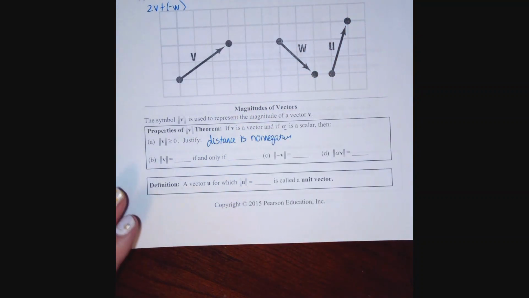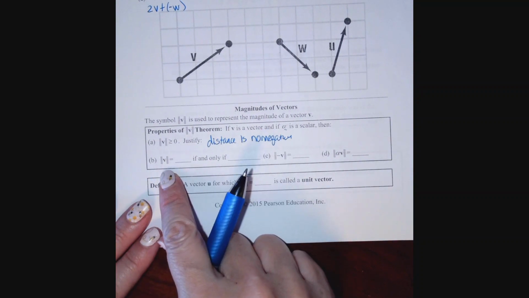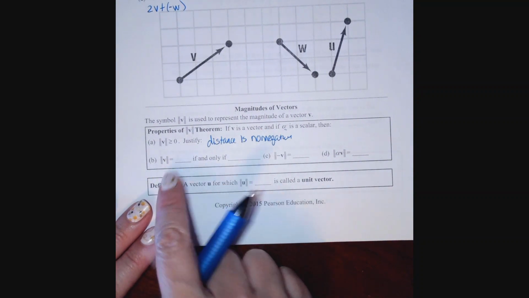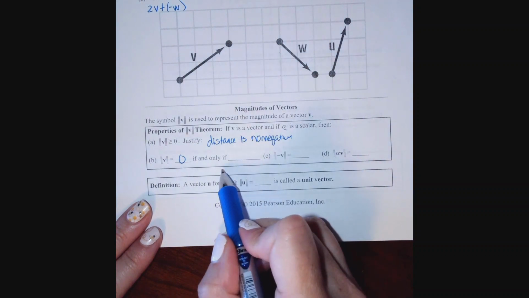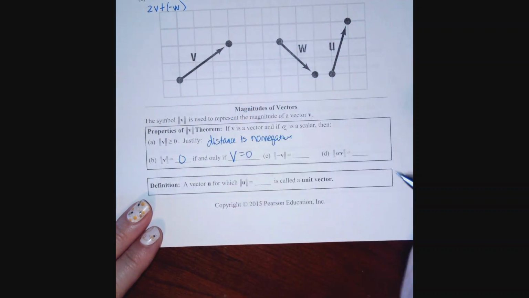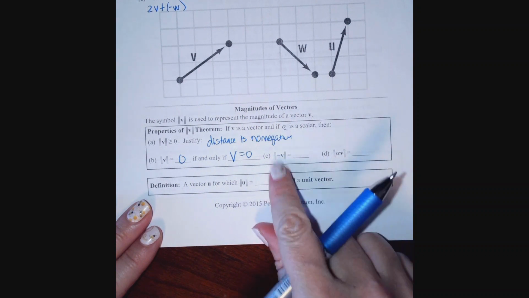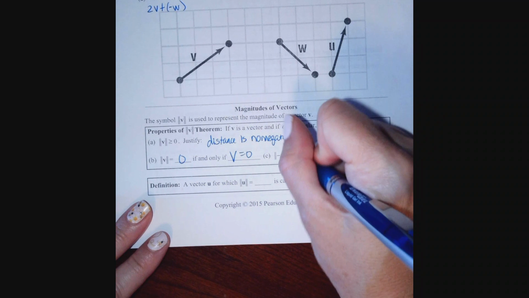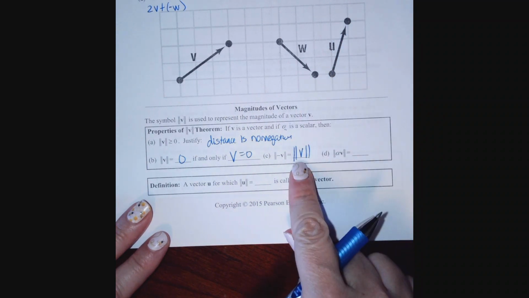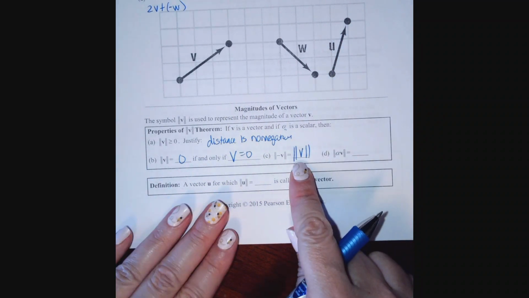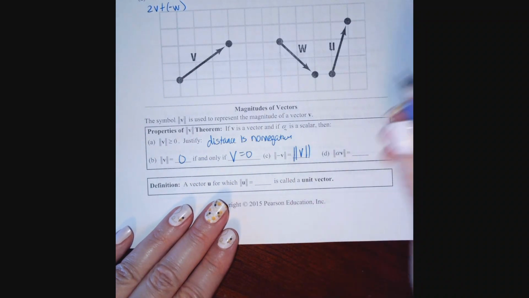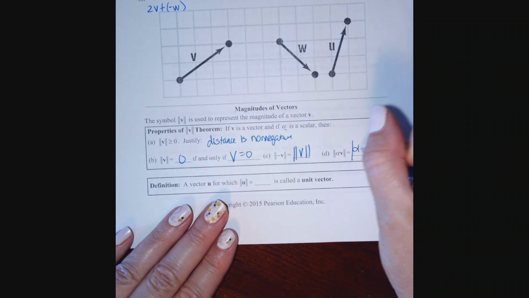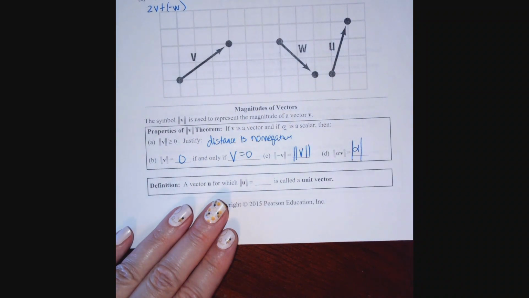Magnitude is distance, it's non-negative. The magnitude of v is 0 if and only if the vector is equal to 0. And the magnitude of negative v is going to be the same as the magnitude of v because it's always going to be positive. The magnitude of alpha v is going to be the absolute value of that alpha, that scalar, times the magnitude of our original vector.